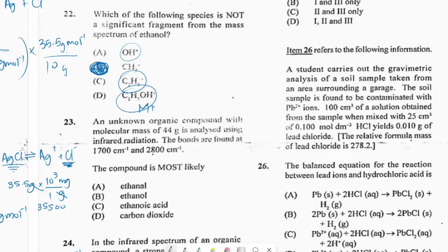An unknown organic compound with molecular mass of 44 grams is analyzed using infrared radiation. The bonds are found at 1,700 per centimeter and 2,800 per centimeter. The compound is most likely an aldehyde. Let's just get that out there.